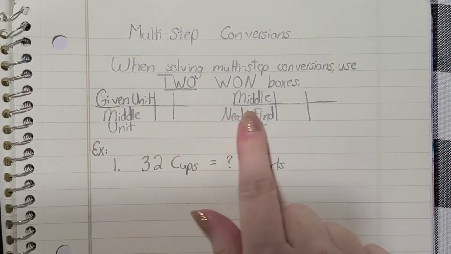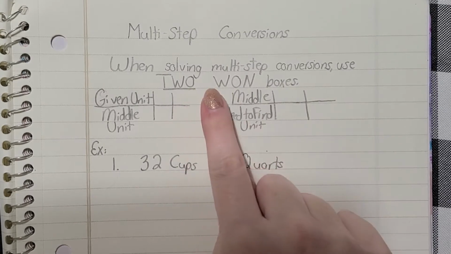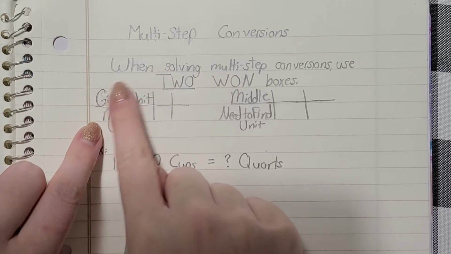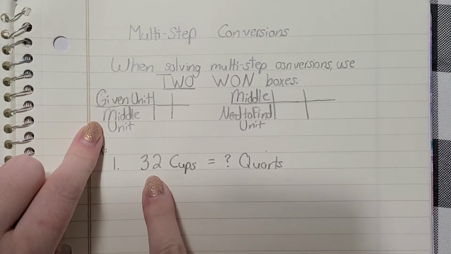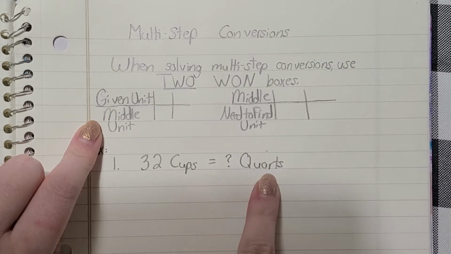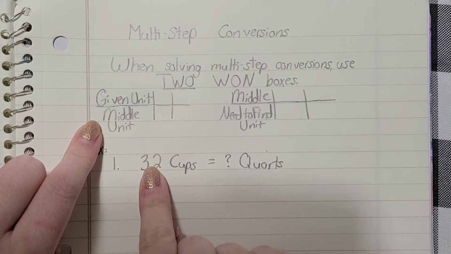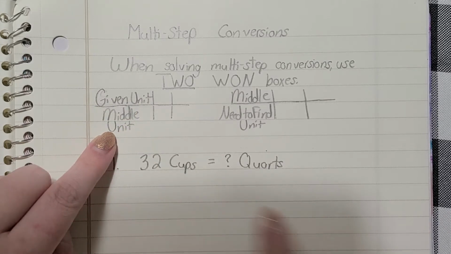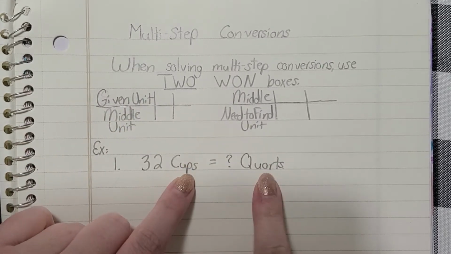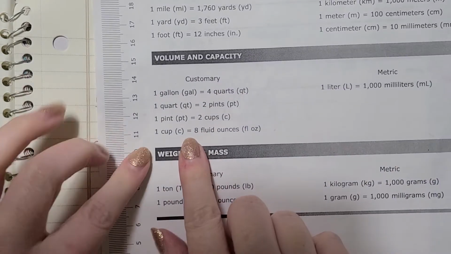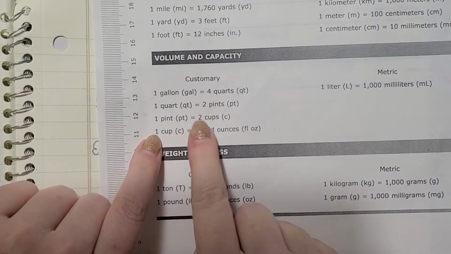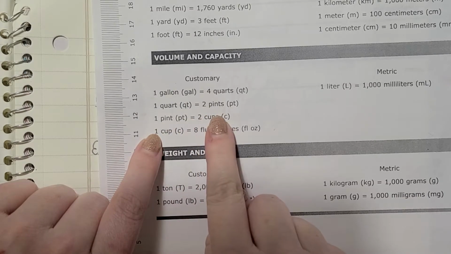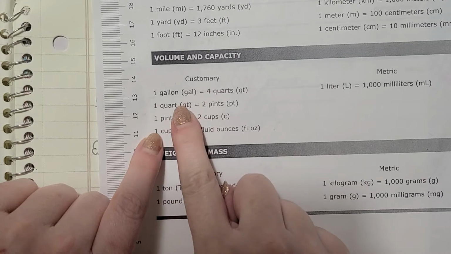So when you're solving multi-step conversions, you're going to need to use 2 1-boxes, okay? Because first, you're going to take your given measurement. So in this problem, I have 32 cups, and I need to know how many quarts it equals. So my given, I know I have 32 cups. So cups is given. The middle unit is whatever unit is coming between cups and quarts. Okay, so on our chart, we have cups, pints, quarts. Okay, so I need to go from cups to pints and then to quarts.